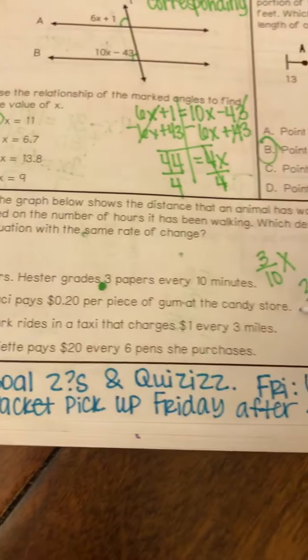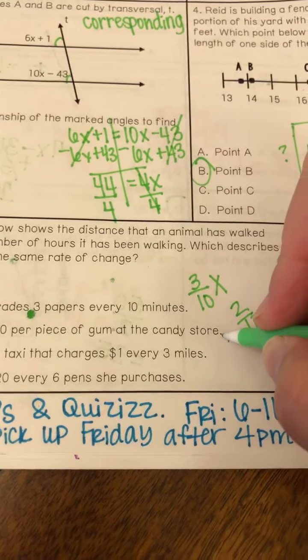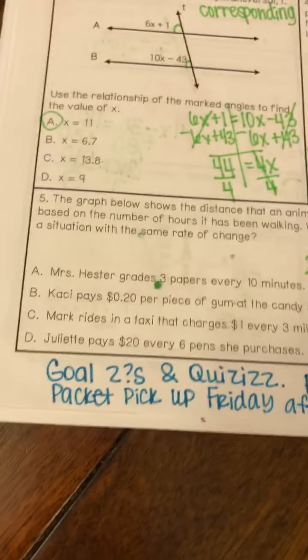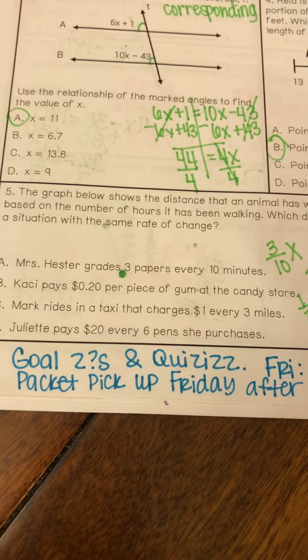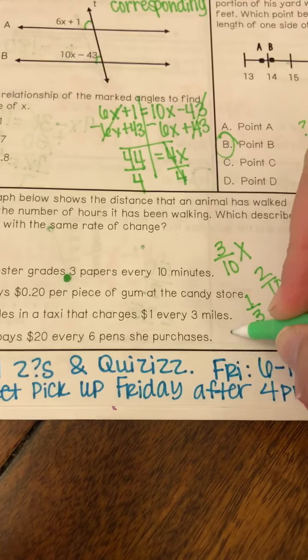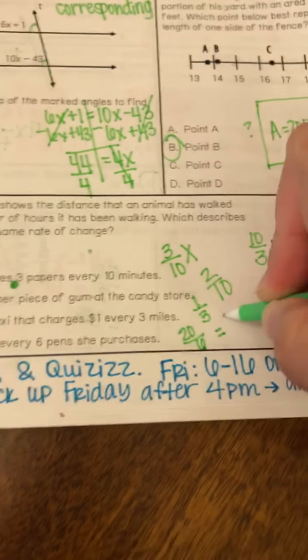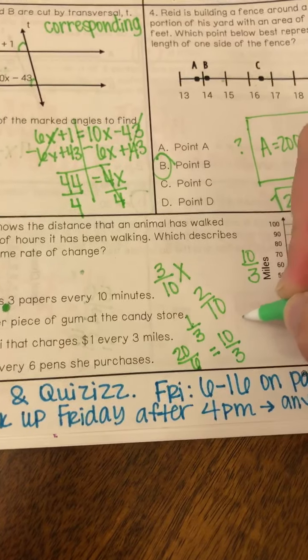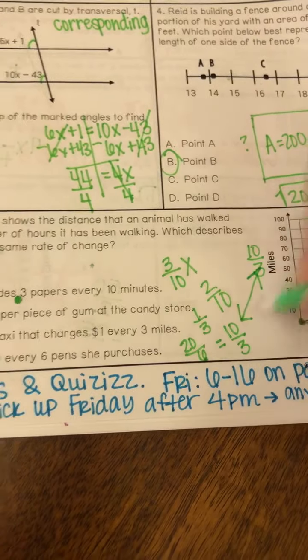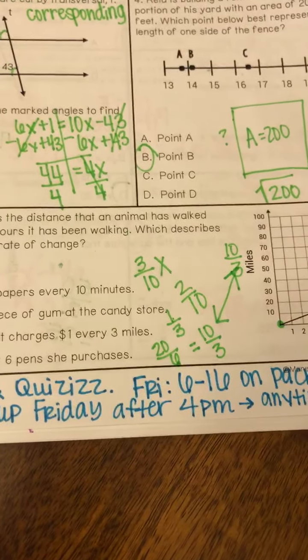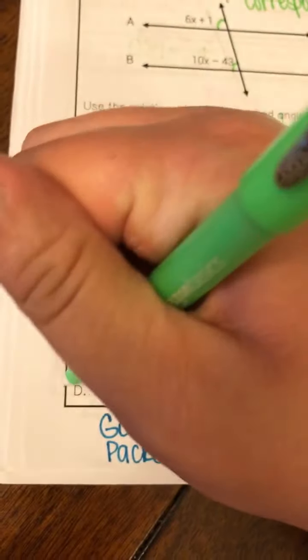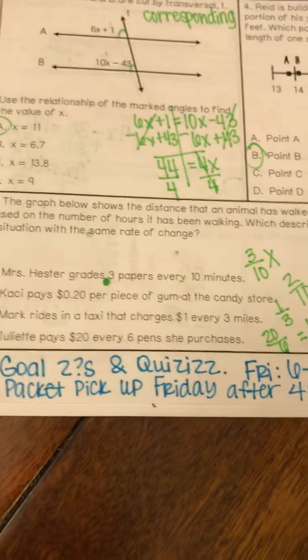And then Mark rides in a taxi that charges $1 every 3 miles, so 1/3. And then lastly, Juliet pays $20 for every 6 pens she purchases. So $20 per 6 pens. When simplified, if you divide the top and bottom by 2, they make equivalent slopes or rate of change. So D matches the graph that you have.